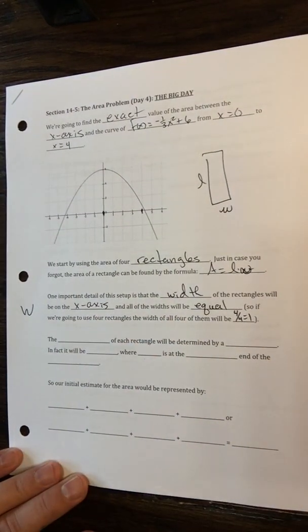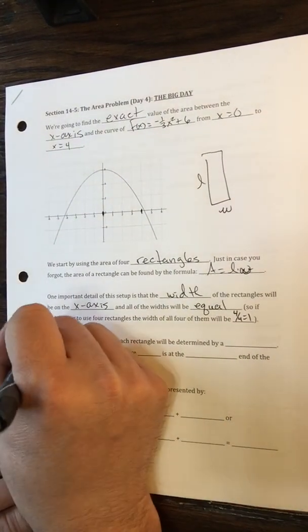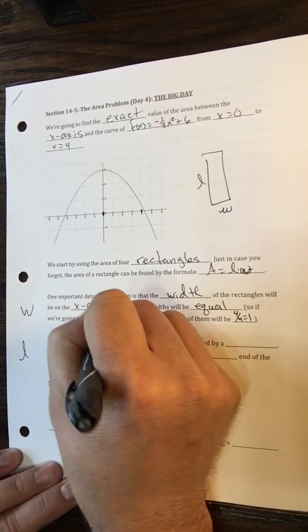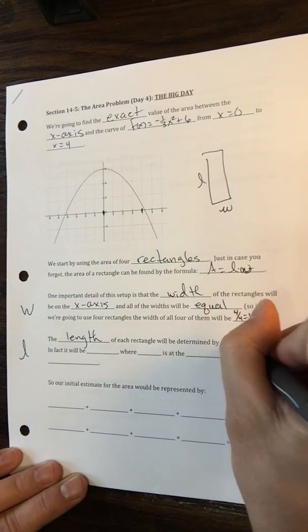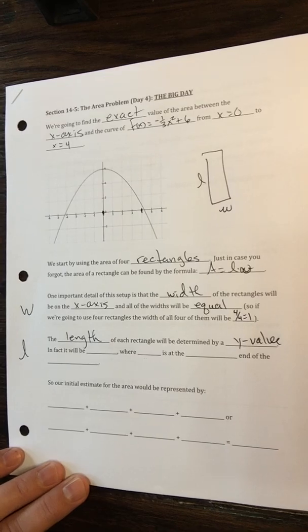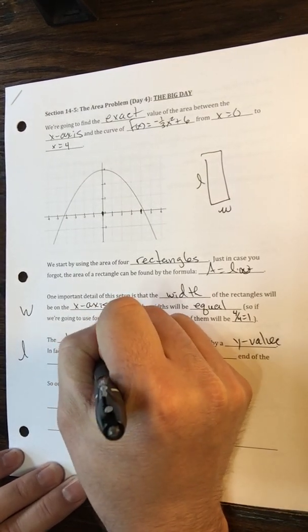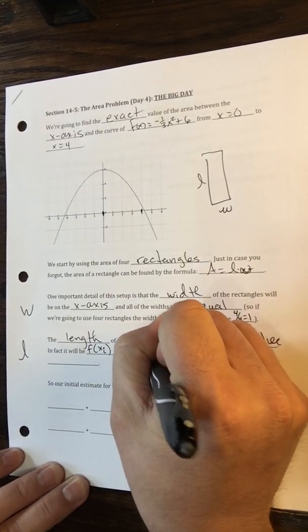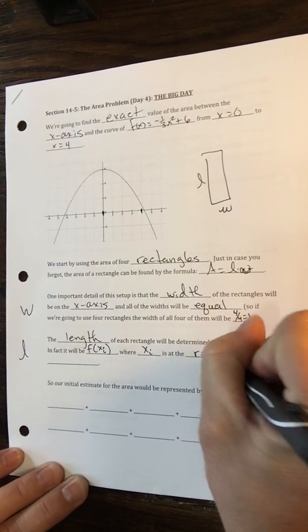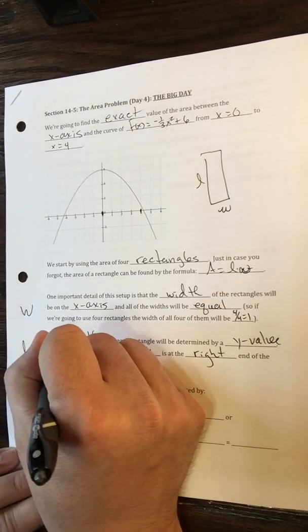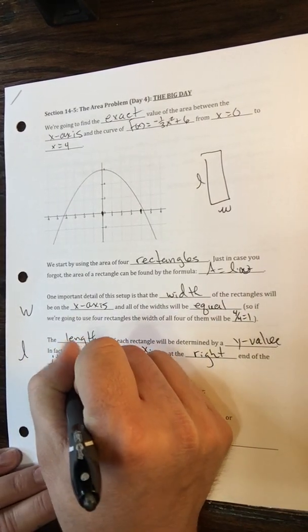So I'm going to put a W on the side here, and then I'm going to put an L over here because the length is kind of the harder thing to deal with. The length of each rectangle will be determined by a Y value. That's going to be the height of a rectangle. In fact, it will be f of x sub i, where x sub i is the right endpoint. So we're going to use the right endpoint every time now. Last time we did this, we used the right and the left. We're just going to go with the right of the ith width.